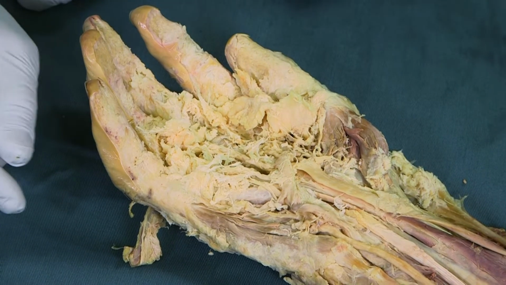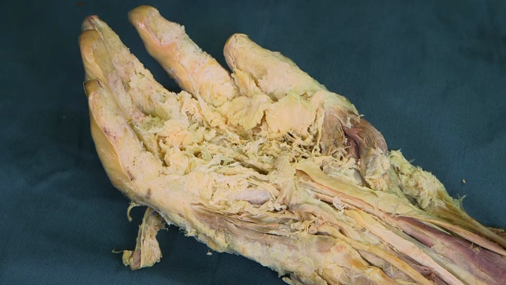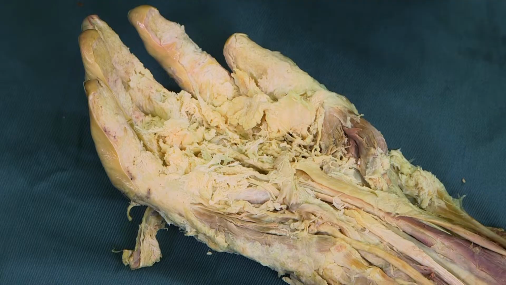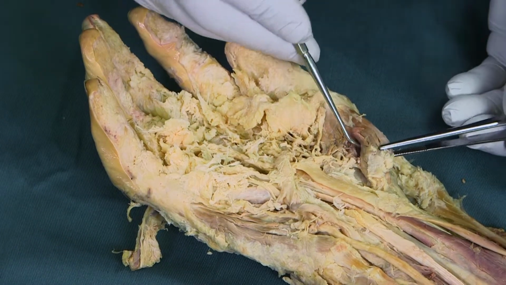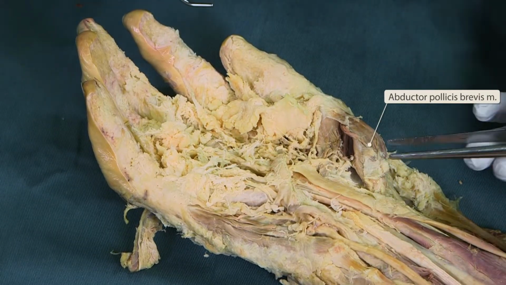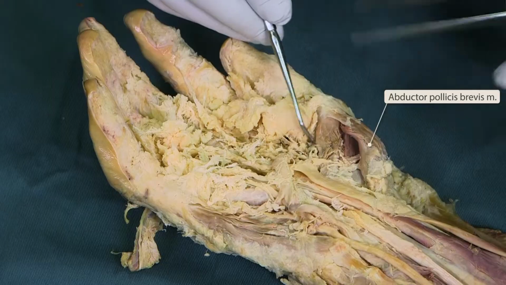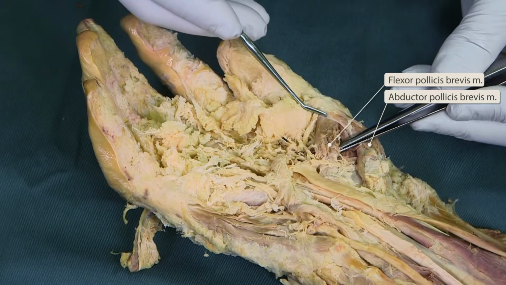Okay, let me walk you through what we have done so far on the palm of the hand. So what we have found in regards to the thenar muscles on the lateral side. This is the abductor pollicis brevis muscle right here. And medial to that right here is flexor pollicis brevis.